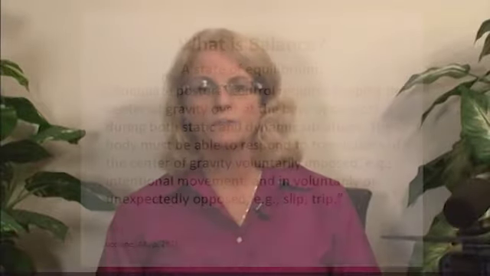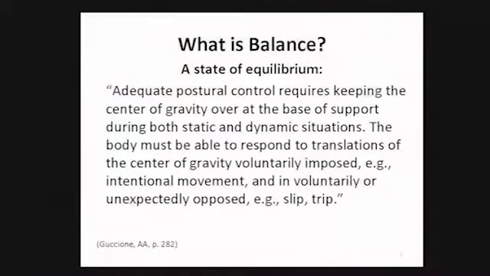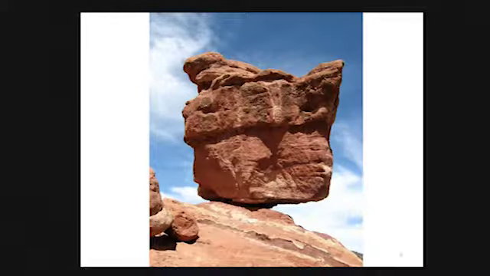The body must be able to respond to translations of the center of gravity. Okay, voluntarily imposed in intentional movement, something I'd like to do, or involuntarily or unexpectedly imposed, such as slipping or tripping. So are we ready to be tipped out of balance, or are we planning to move ourselves out of balance? And here's a perfect example. This is called Balance Rock in Garden of the Gods, Colorado. An interesting spot. There's actually space under that rock for a human body to stand. Would you be standing in that space, trusting balance?